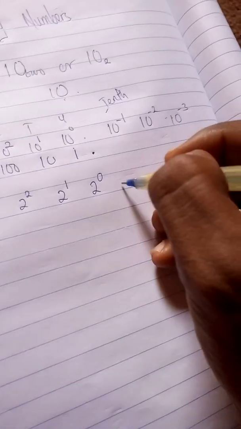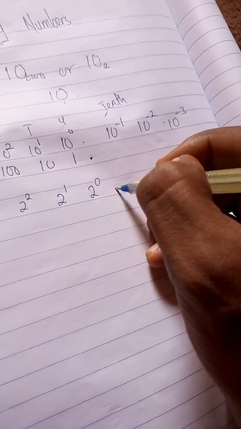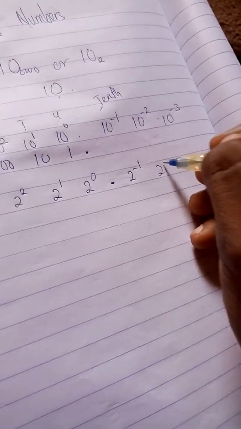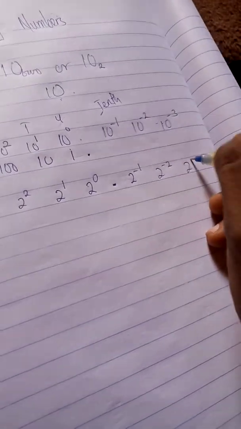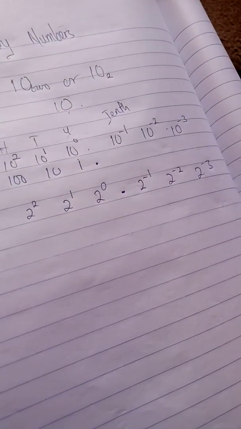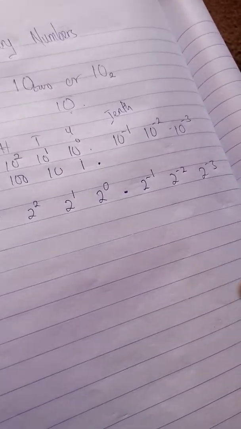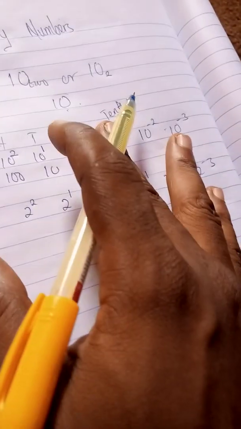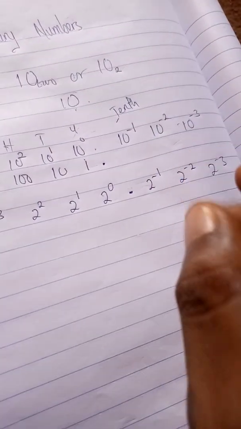For binary numbers as well, we have 2 raised to power minus 1, 2 raised to power minus 2, 2 raised to power minus 3, and so on. So the place value of digits in base 2 is more or less like that of base 10, the decimal number.